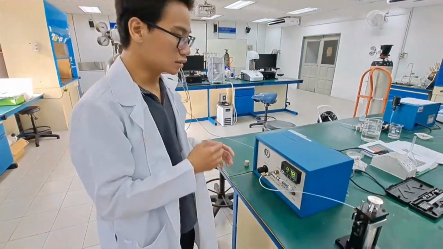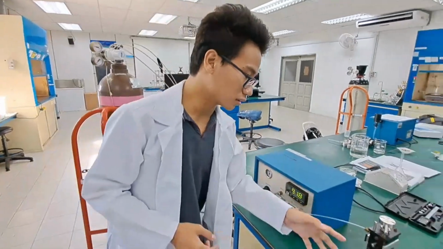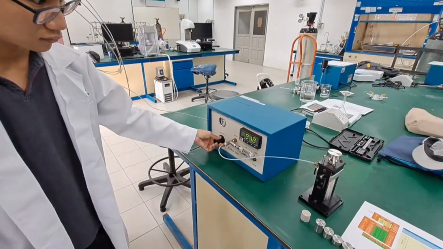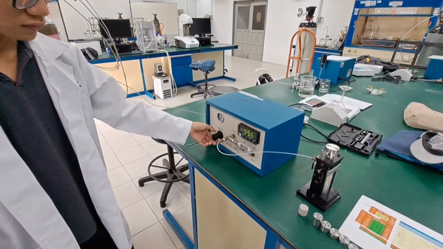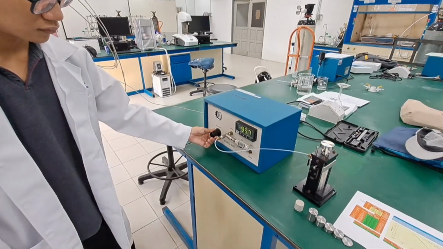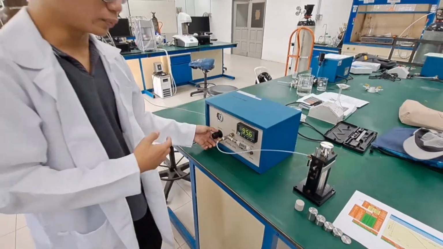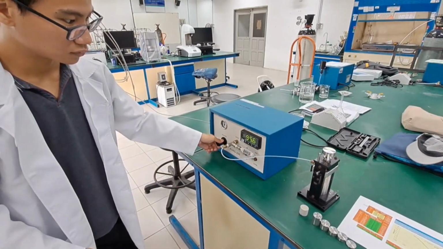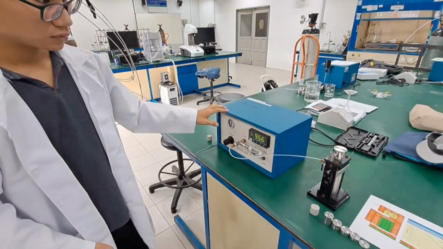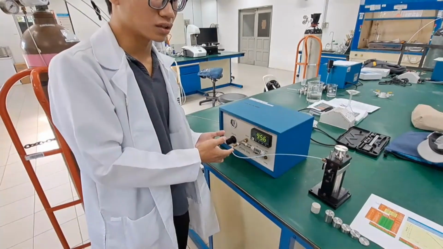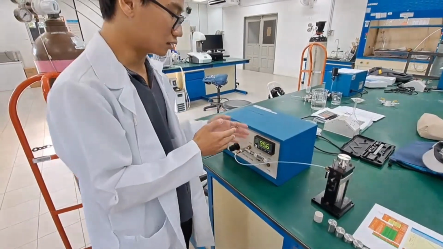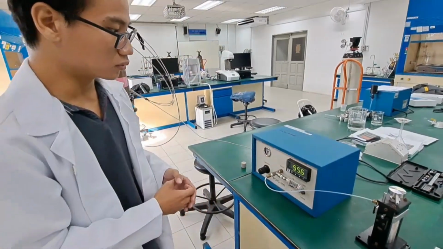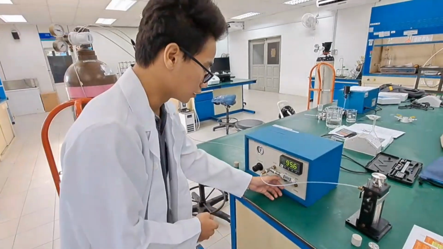Then we need to set up. Since we have 100 psi, we set up the first pressure to 95. We do our best to get 95.0. However, if it does not reach 95.0, as long as the value is no more than 100 it is enough. Then right now we start our experiment. Then we turn it on.